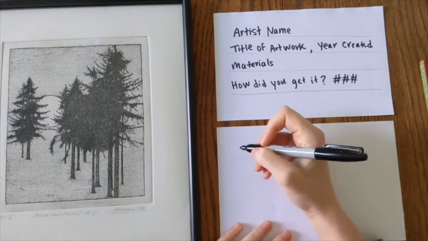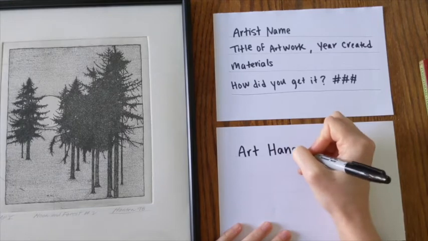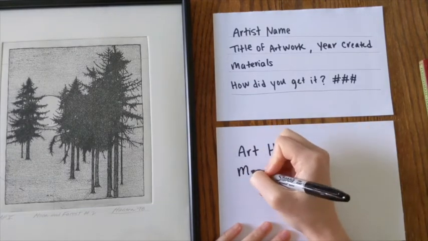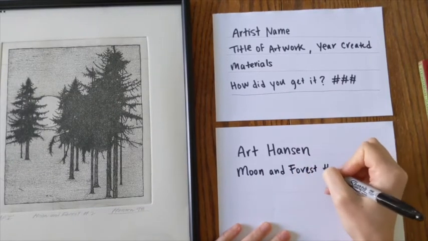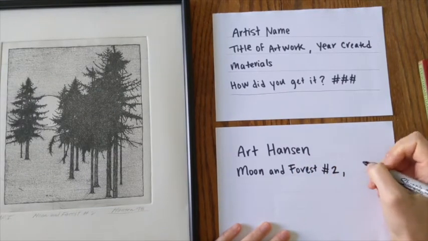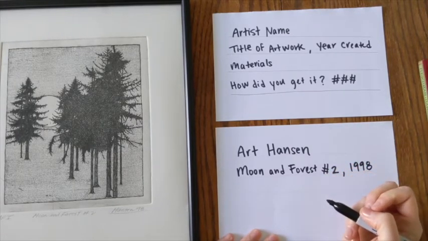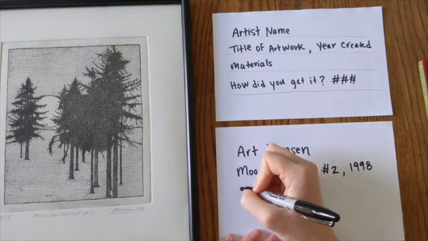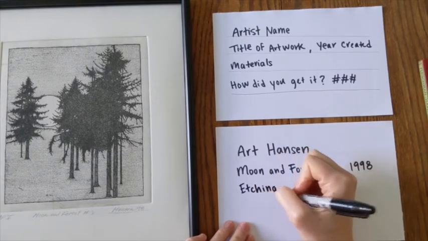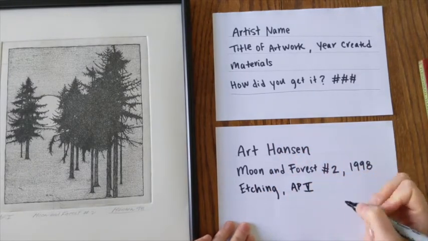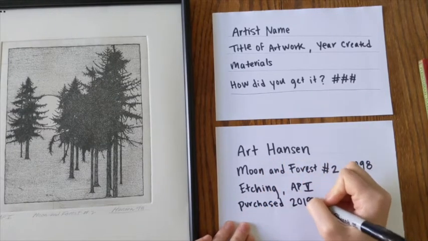So I have this print here, and the artist's name is Art Hansen. So his name goes all the way at the top, followed by the title of the artwork, which is Moon and Forest number 2. And I know from looking at the print that it was made in 1998, because that's listed here. And then the materials, this is an etching, and that's really all I know about it. So I can't really say what kind of paper or ink it is, but I do know that it's an artist print number 5. So it's an original by the artist, and that I purchased it in 2019.